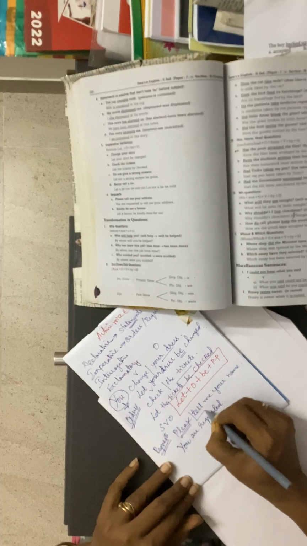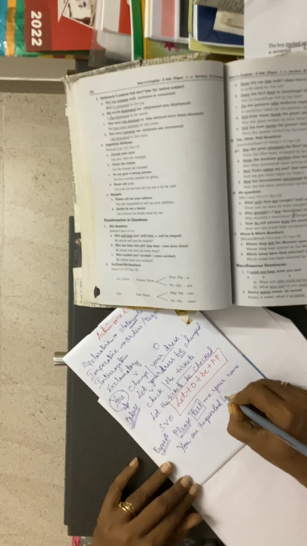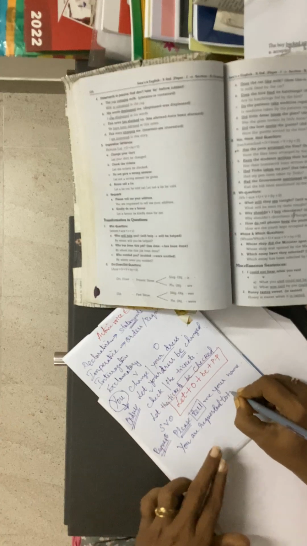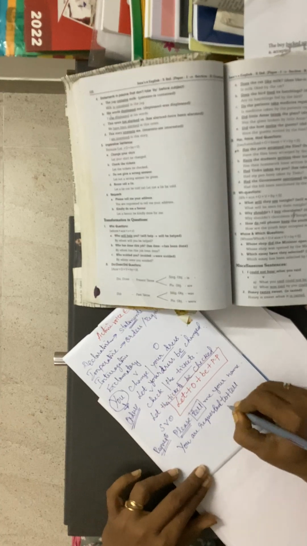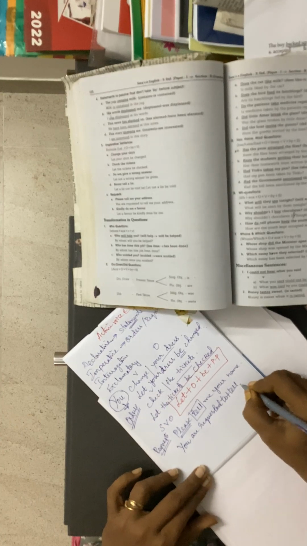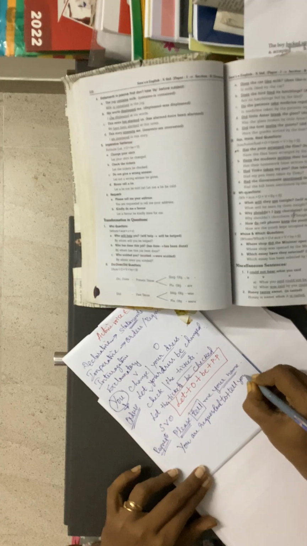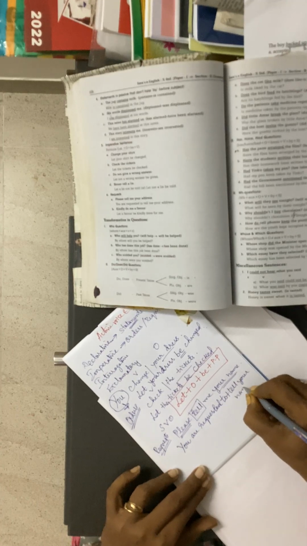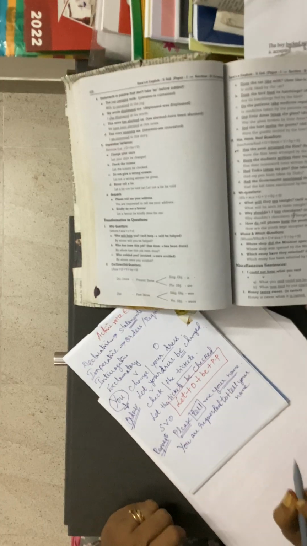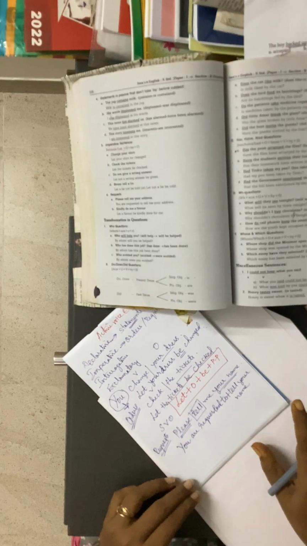Now for the verb, you need to add to plus verb, that is, to tell. You are requested to tell your name. So this is the thing.